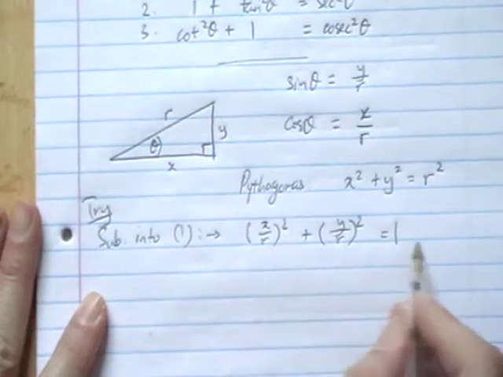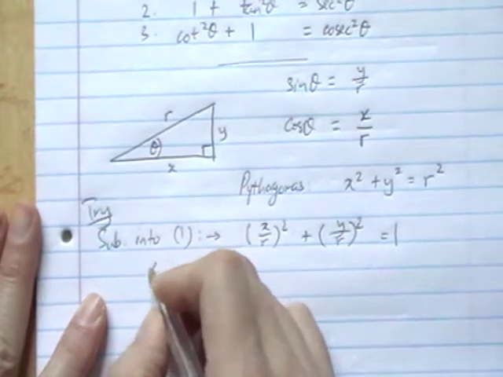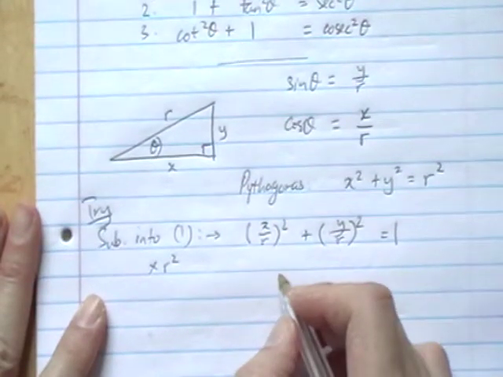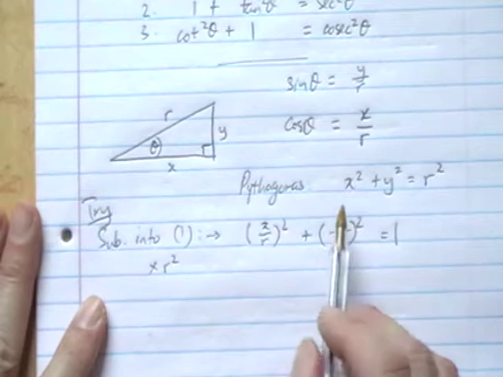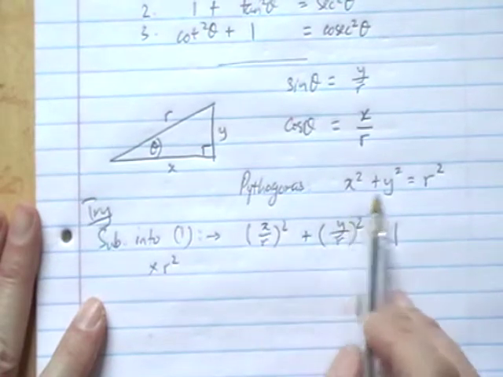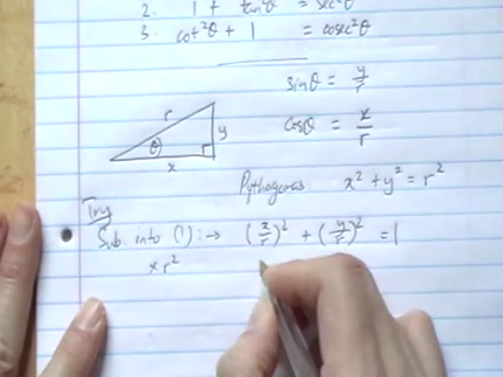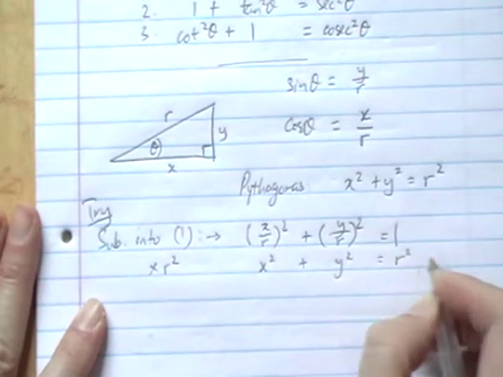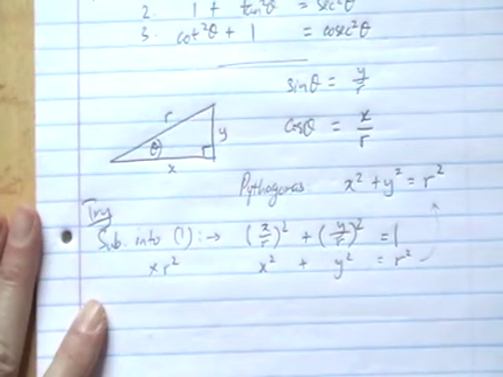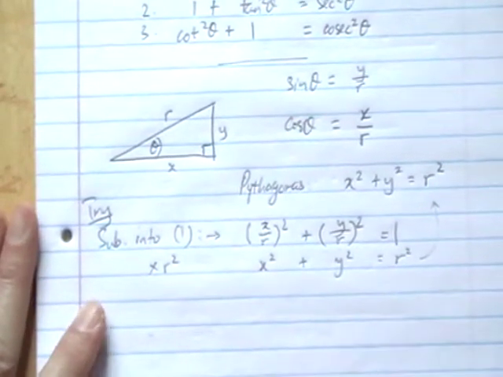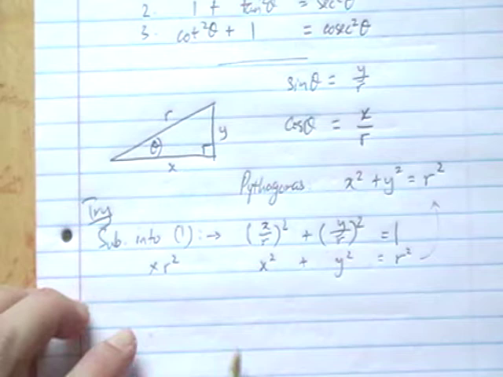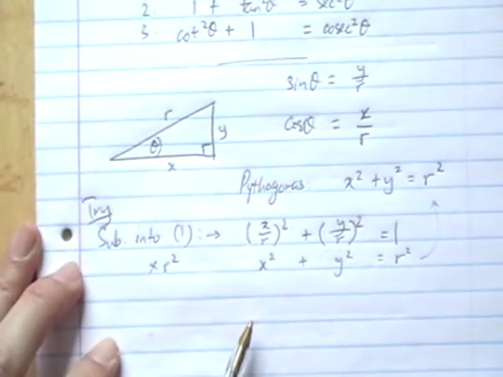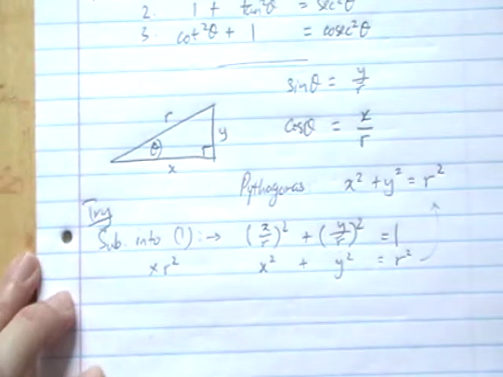If we then multiply by r squared to get rid of the denominators, because this is beginning to look like the Pythagoras theorem, I'll get exactly the Pythagoras theorem. So now we have found the connection between those two.